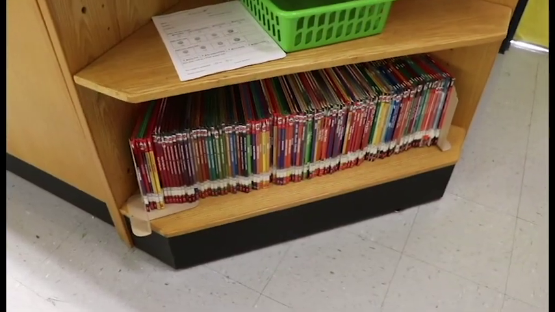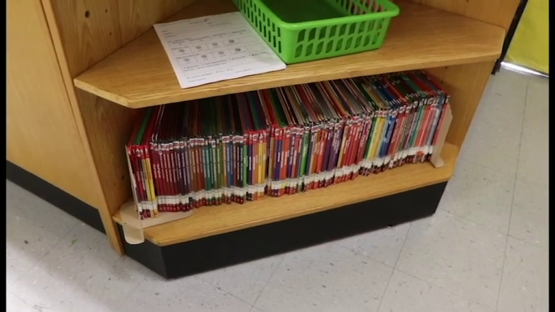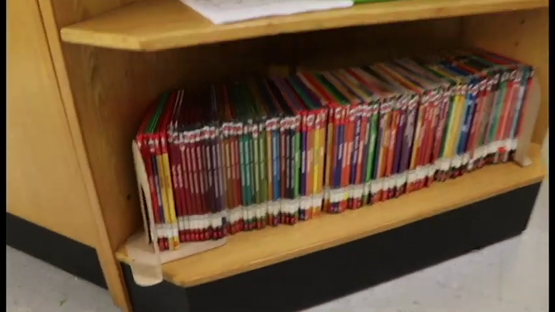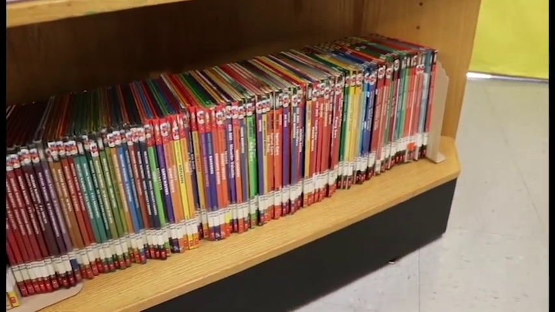So the librarian at the other building with the older kids, she teaches library for grades 3 through 8. She helped me pick out some of the favorites so they'd kind of stand out. It helped free up some room here on these nonfiction shelves as well.